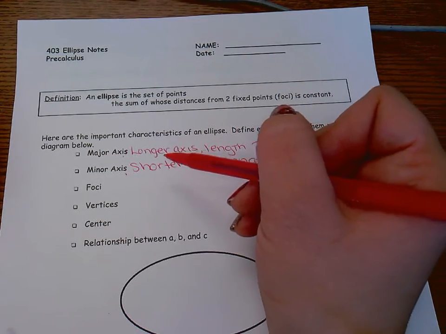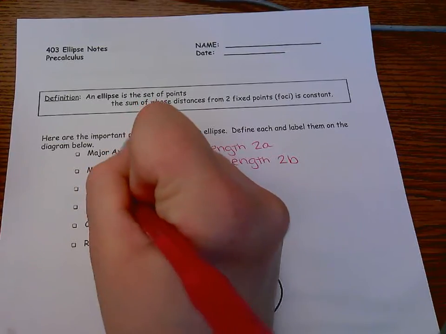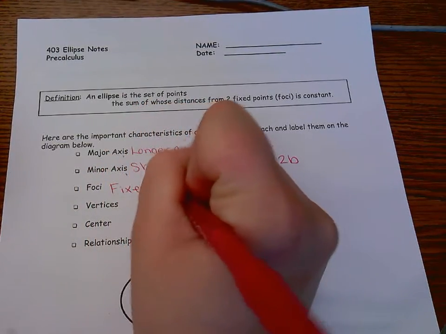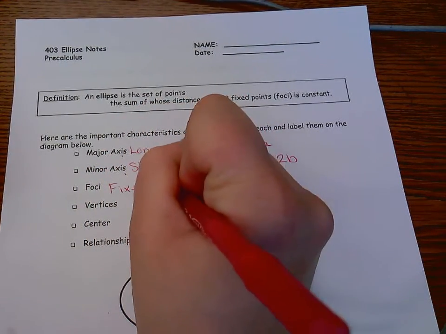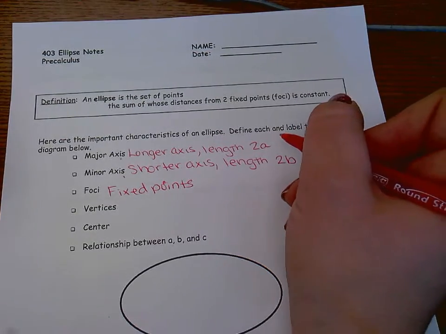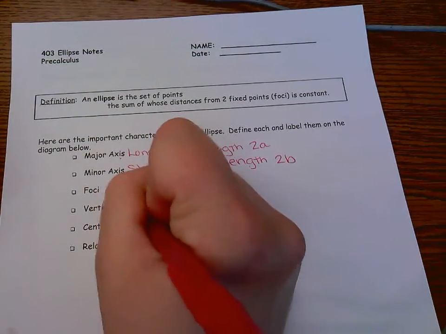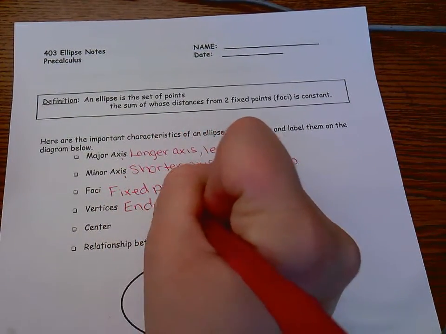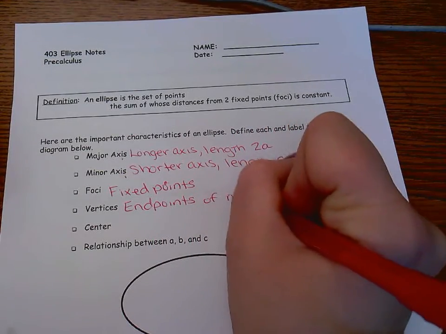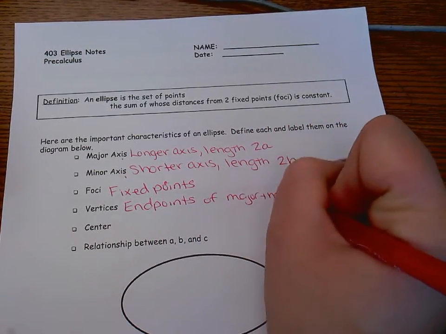Could be vertical or horizontal, wherever the bigger value is, under the x or under the y. The foci are the fixed points. After we do this front side, I'm going to go back and show you where to put your foci. The vertices are the end points of the major and minor axes.